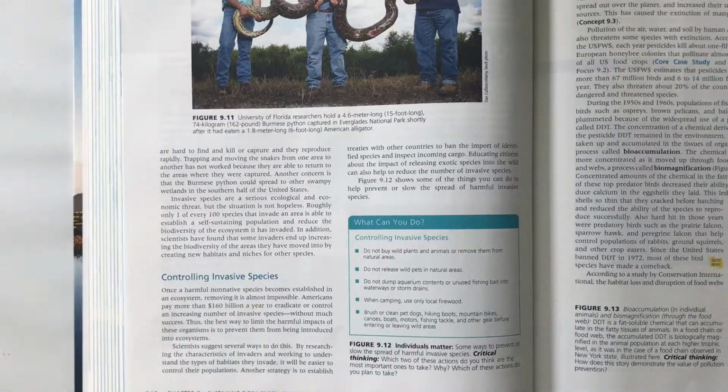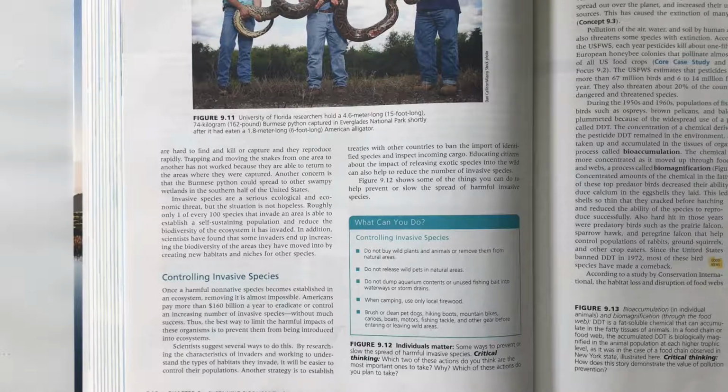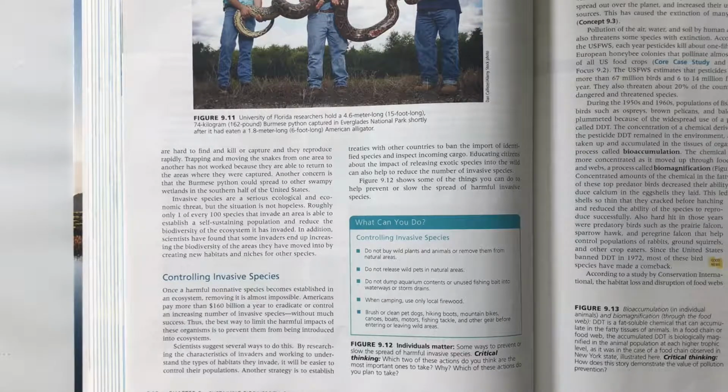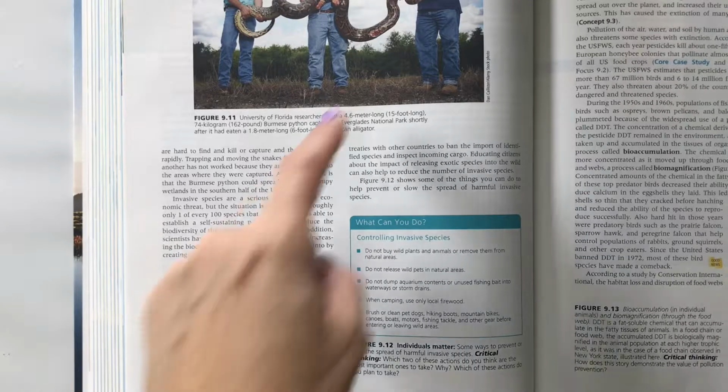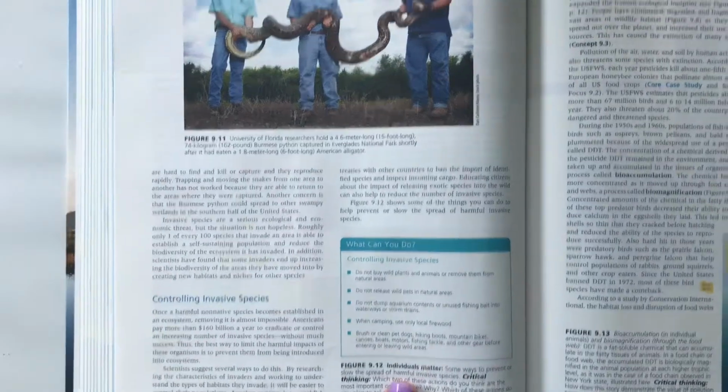So basically, here's what happens. You can walk right by one, and you're not going to see it. Its coloring, although it looks striking to us, is what's called cryptic. It means that it can hide in plain sight, and you can walk by one and never see it. Despite their size, they're very quick. You can also see they're very muscular, and they're very tough to capture.